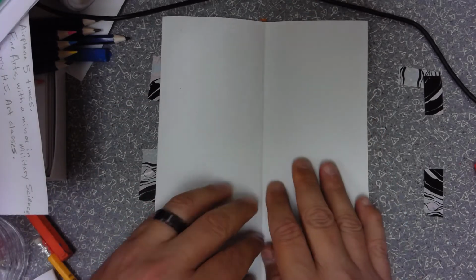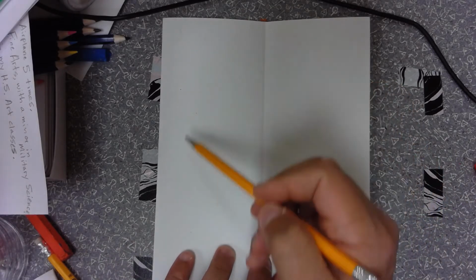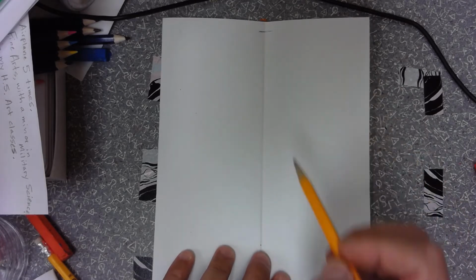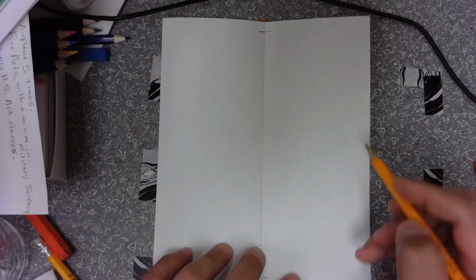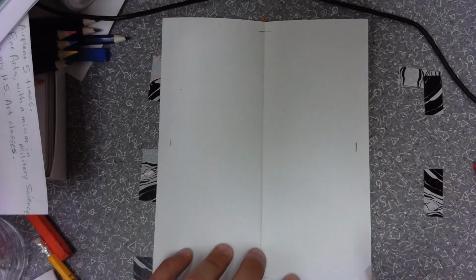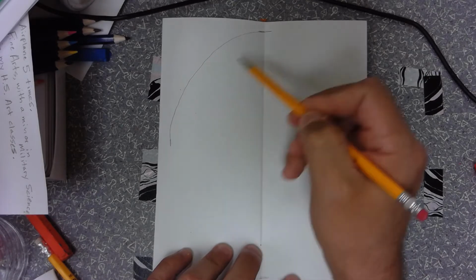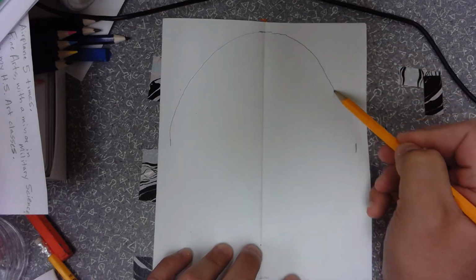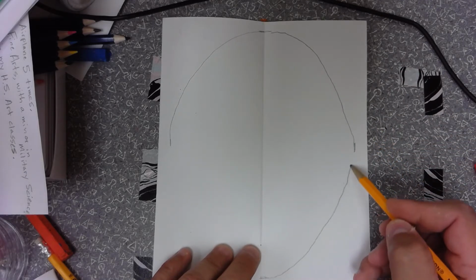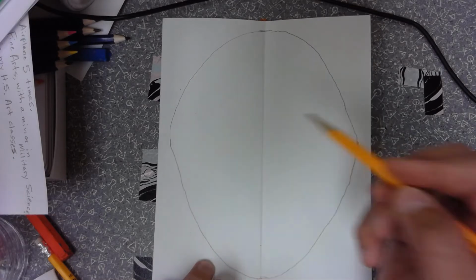Now for the first part we're going to draw our mask. So we're going to start off with an oval shape that starts at the top, ends at the bottom, and goes out to the sides. You can put these little lines to help you. Okay, and then we're just going to connect, connect, and connect.